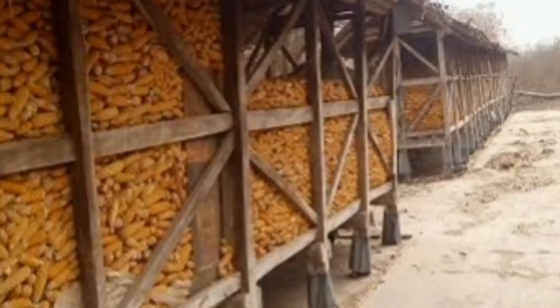Storage, I said, is the last activity in the post-planting operation. Maize cribs such as this can equally be used to store maize until when the price is equally good before the farmer can sell his products.